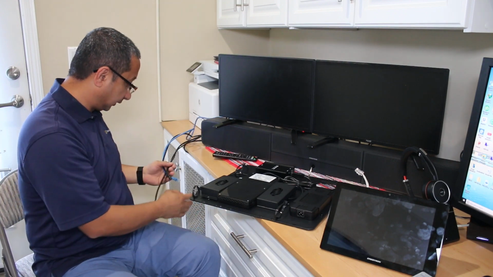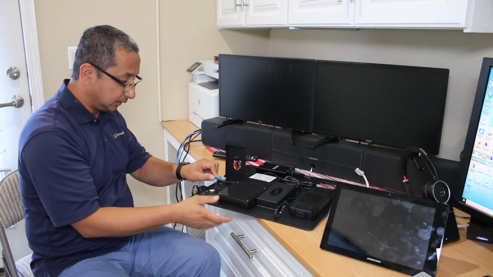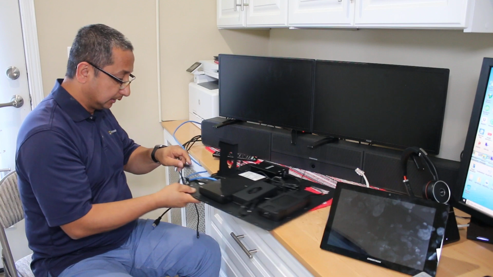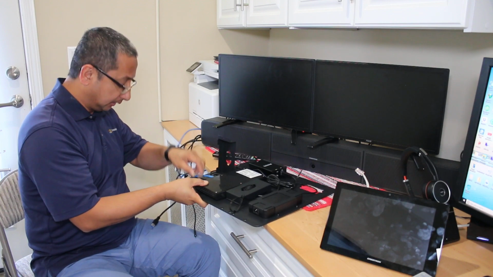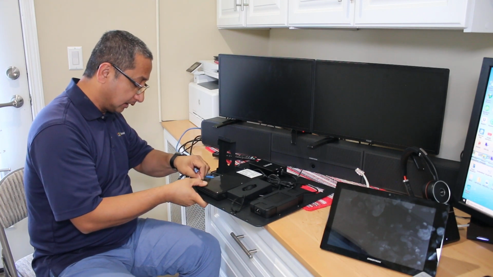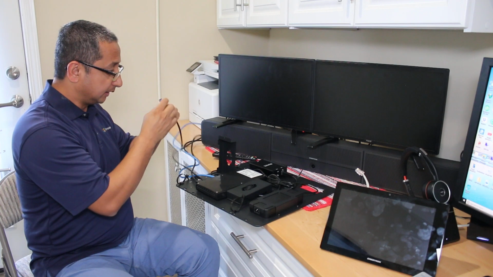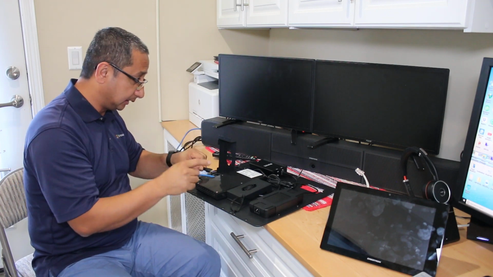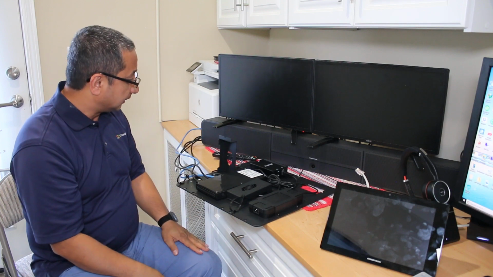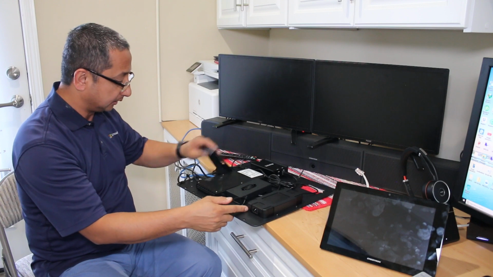So let me start working on this. First of all, I need an Ethernet cable plugged into this UC Engine, so I'm going to plug this one in. I need HDMI cables. There are two: one is a regular HDMI, and one is a USB-C to HDMI. And then I have one USB that's coming from the soundbar, because it has the camera in it. The soundbar works over USB, and that's it. So all I need is power.